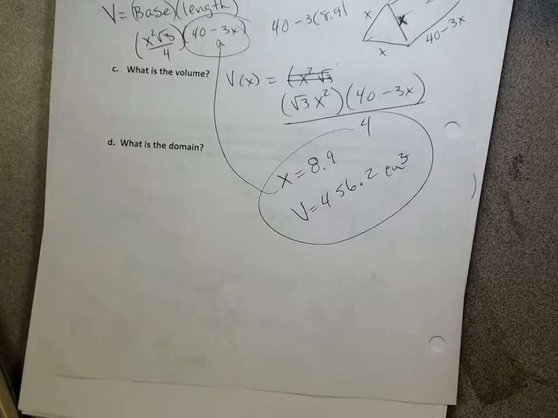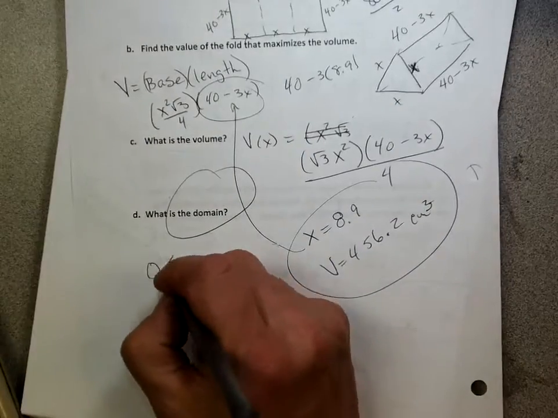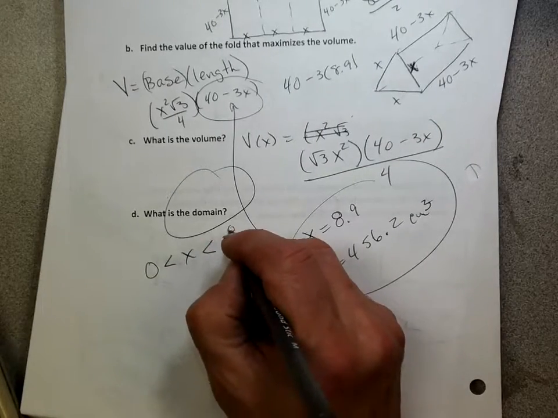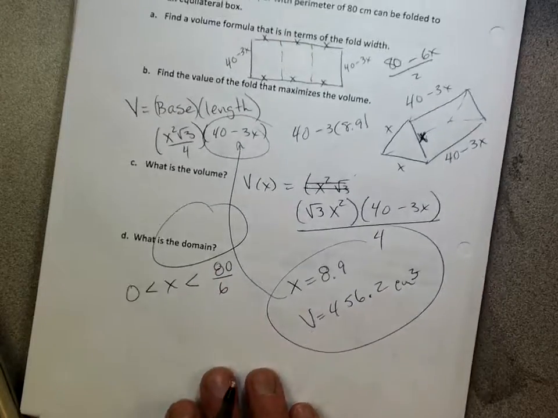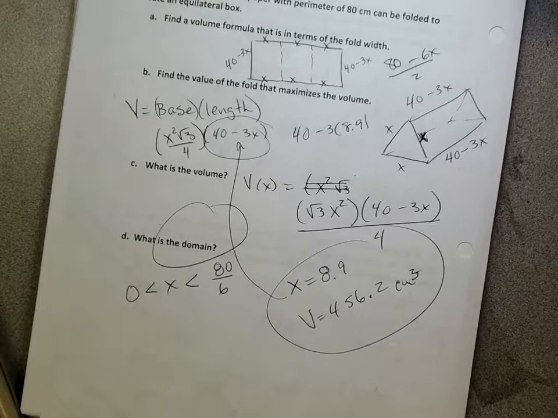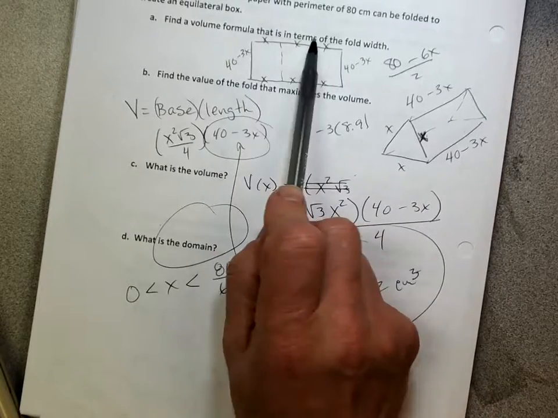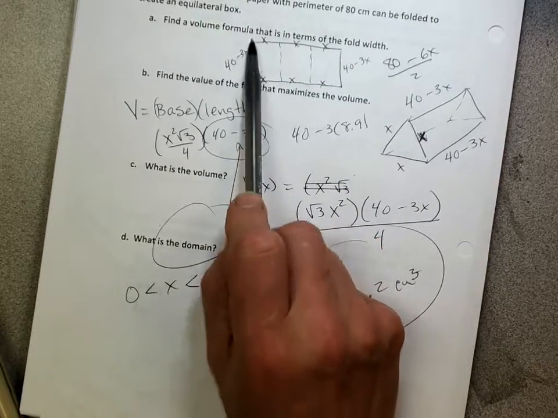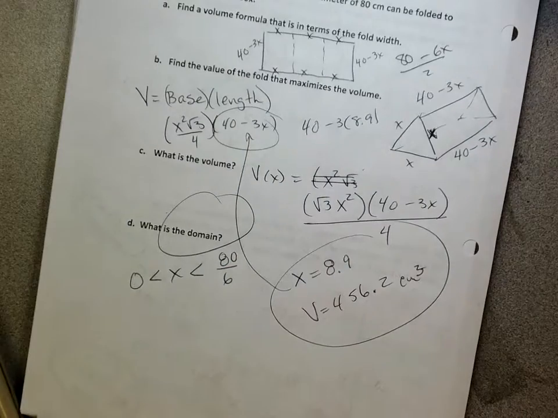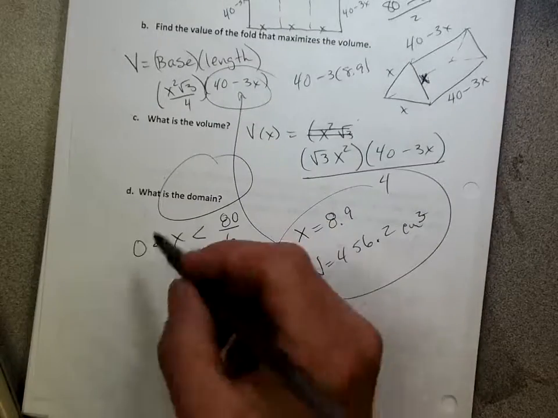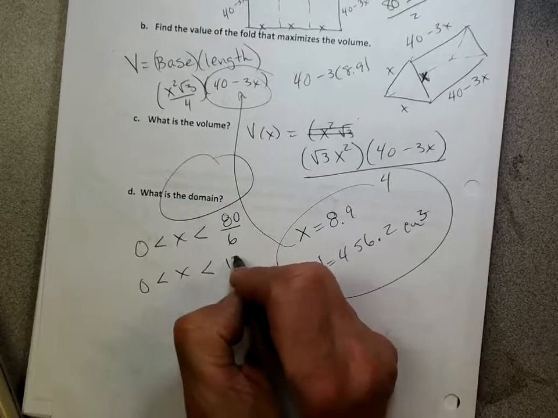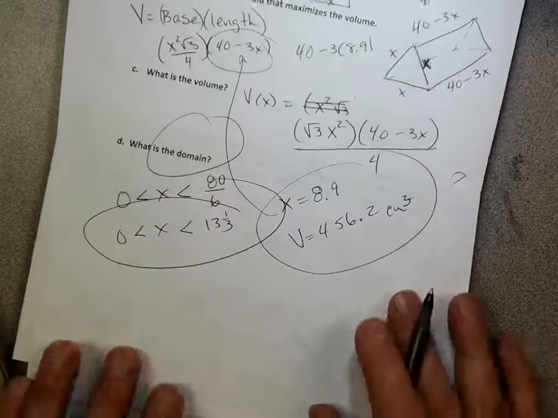What would the domain be? Oh, domain, yes. Thank you. What's the domain? 0 and then 40 divided by 3. Where did I get 80 divided by 6? If I use all of my perimeter here, I wouldn't have much left here, would I? So what is 40 divided by 3? That's 80 divided by 6, 13.33. Yeah. 13 and 1/3. There we go. Okay, there's my domain.